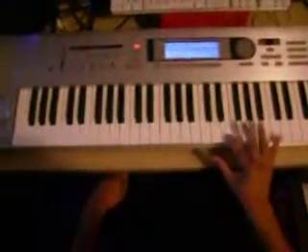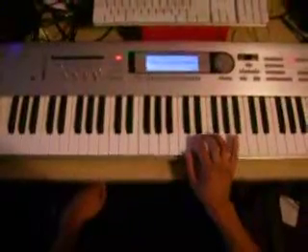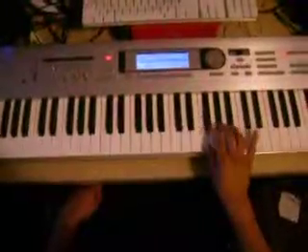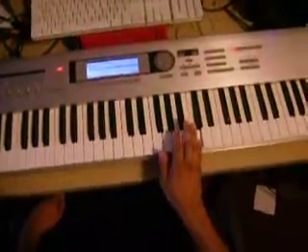Now if we add numbers to each of those scale degrees, we'll be able to come up with something that looks like this. 1, 2, 3, 4, 5, 6, 7, 8, or 1.